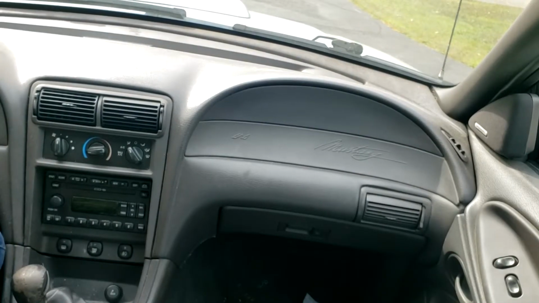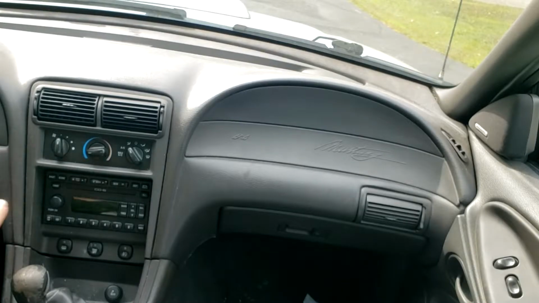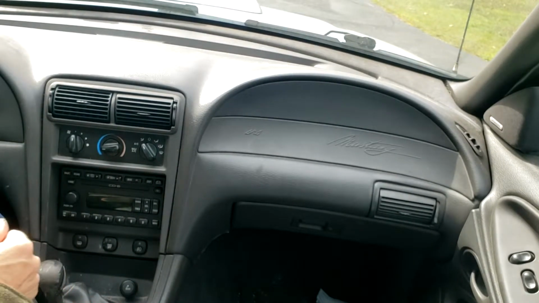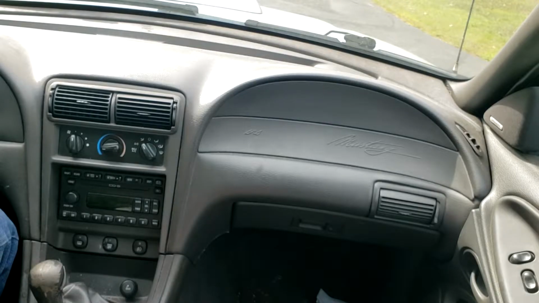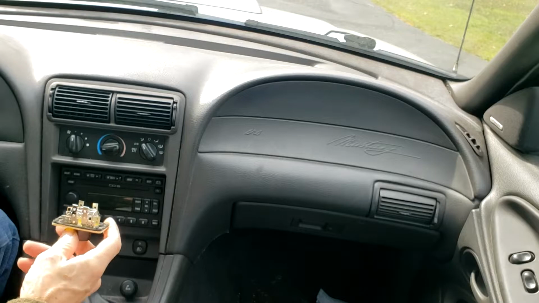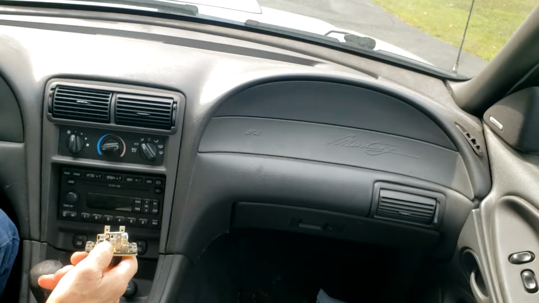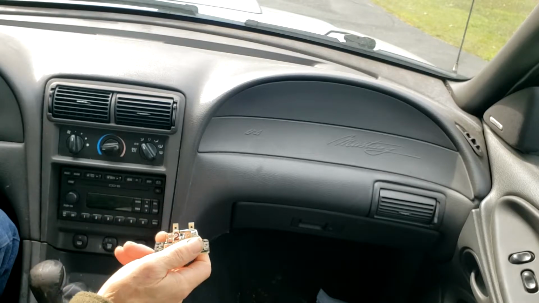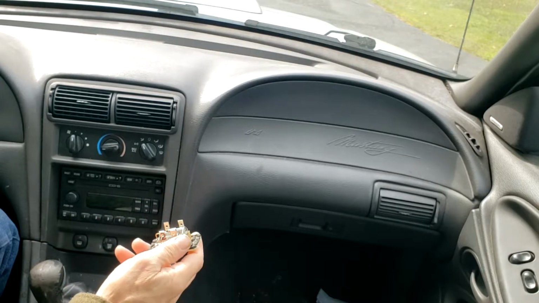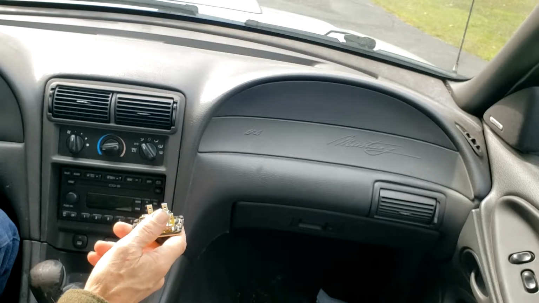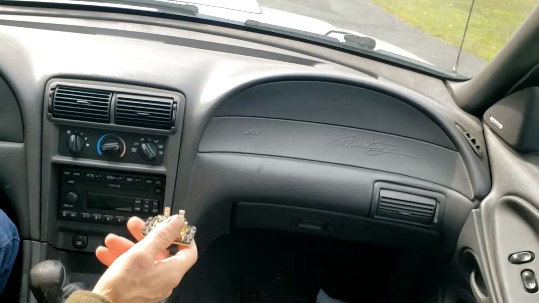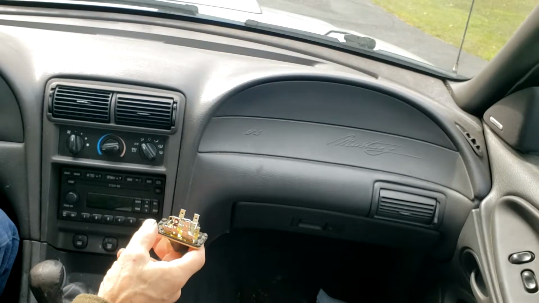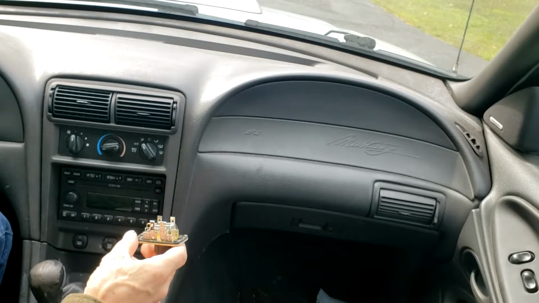Turn off the power to your car. Now, one thing to note is you don't have to worry about disconnecting the battery, because the circuit that runs through here is the ground side of the motor. So it's not going to cause a problem if you were to short out to ground, because it is ground. So you don't have to worry about that. You can leave your battery connected.